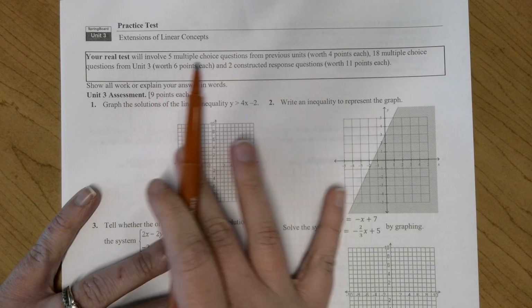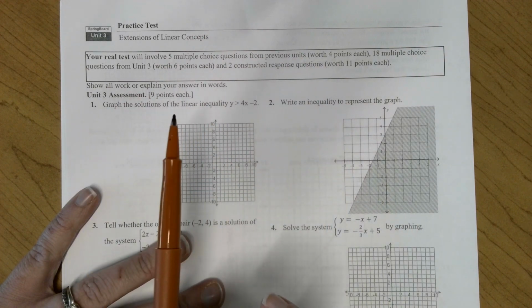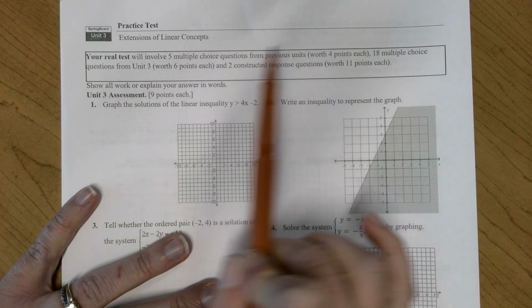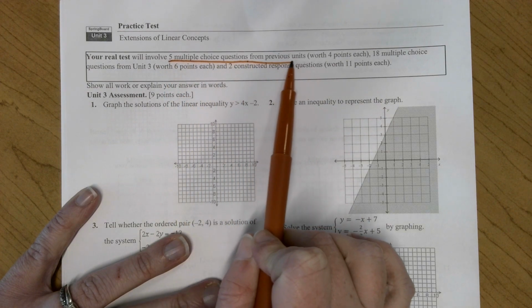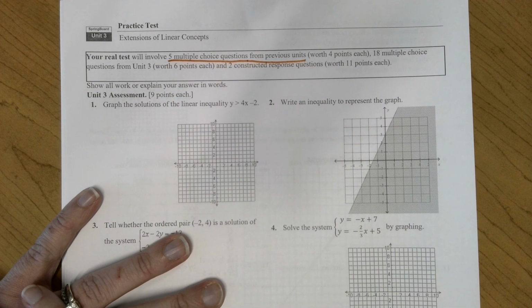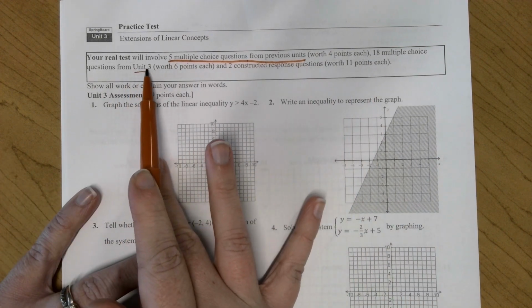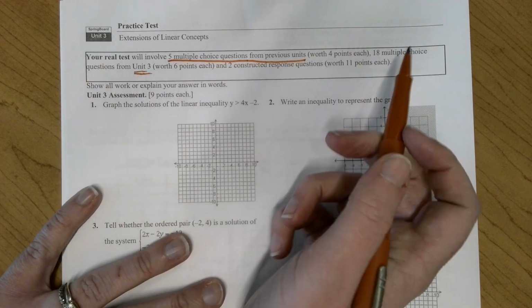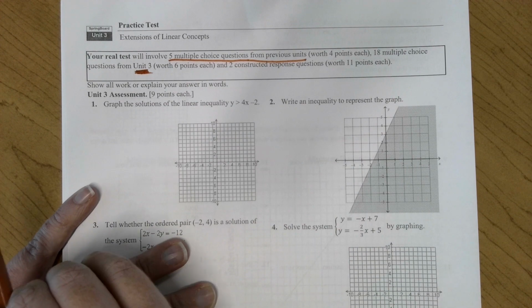Your real test will have 5 multiple choice questions from previous units. That is not on the practice test. It's from previous units. It's from 8th grade. It's some basic math stuff that we should be comfortable doing. So I'm not going to review that. I'm going to review the stuff that's strictly from Unit 3. Unit 3 is worth more points anyway, so I'm not too worried about those 5.